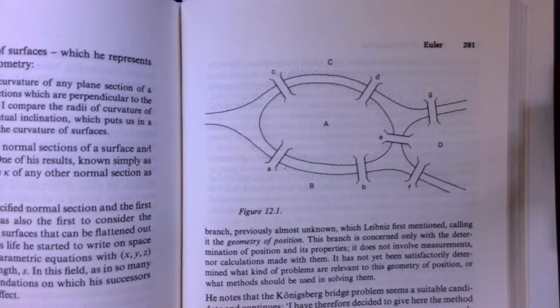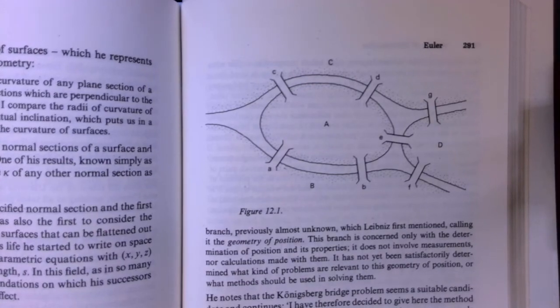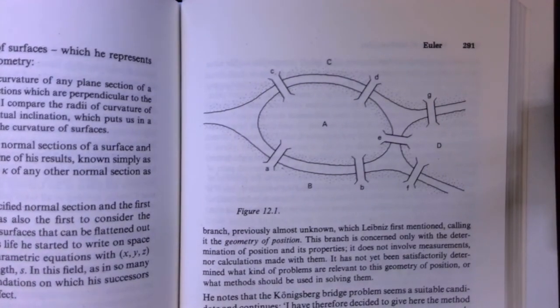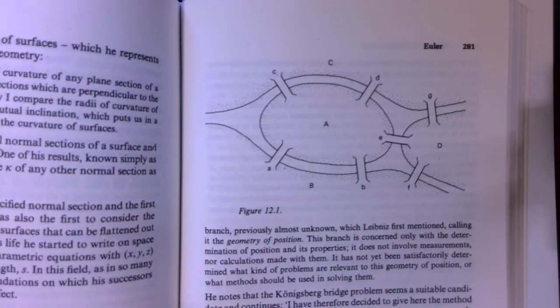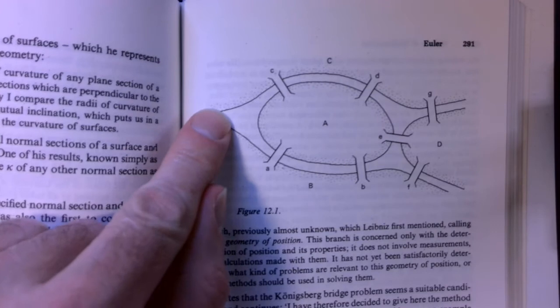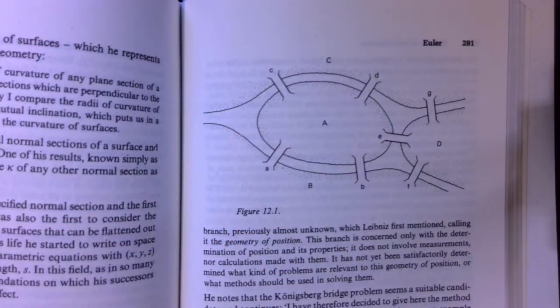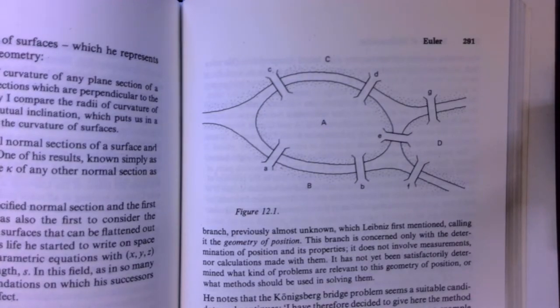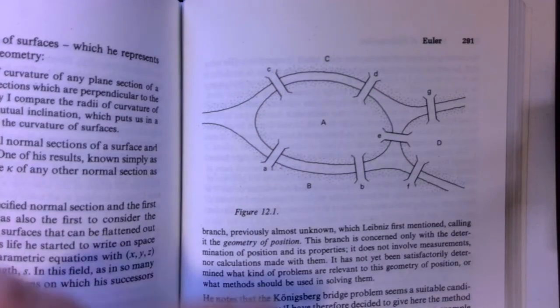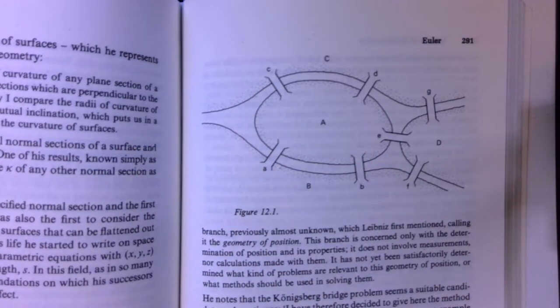Let's switch over to the document. So here we are looking at a simplified version of the city of Konigsberg. We have a river running through the city, we have a couple of islands, and we have a bunch of bridges. Looks like we've got 7 bridges connecting the shores to the islands.